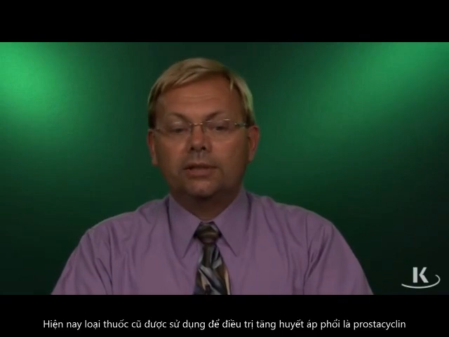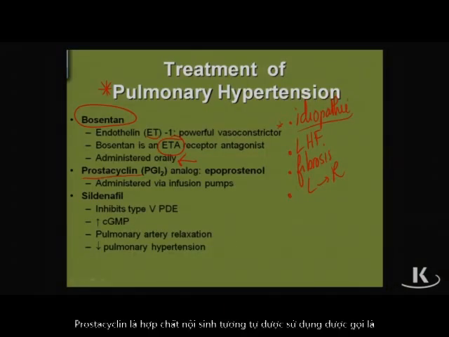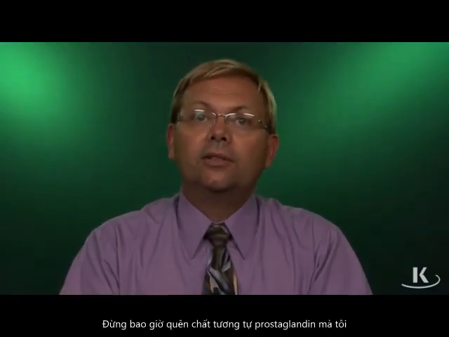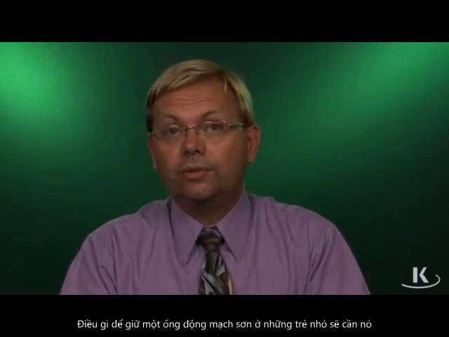Now, the old drug that was used for pulmonary hypertension is prostacyclin. Prostacyclin is the endogenous compound. The analog that is used is known as epoprostenol. You see prost in the name. Well, this one would work very well in lung tissue. As a matter of fact, never forget that prostaglandin analogs are used to keep a patent ductus arteriosus in little babies who would need it. So showing you a good dilatory effect in pulmonary circulation.